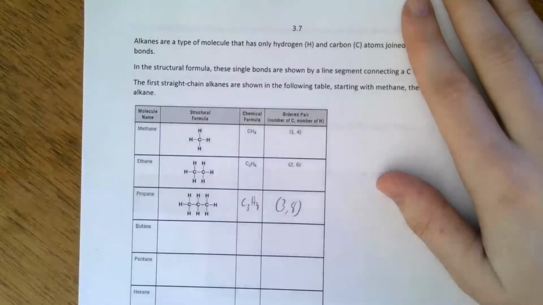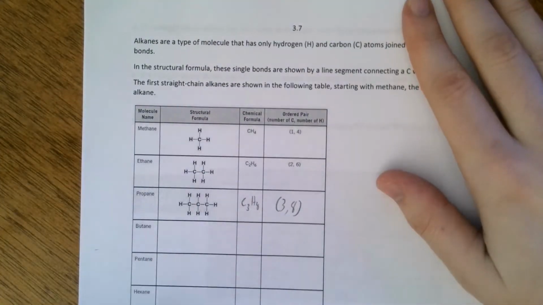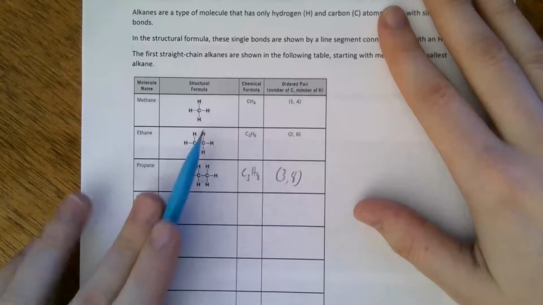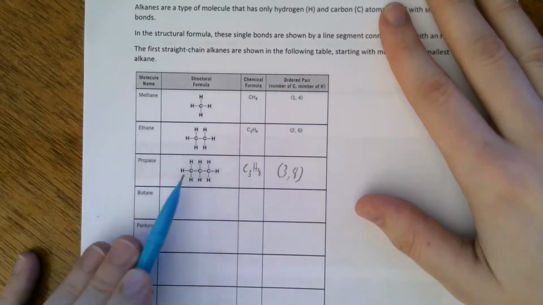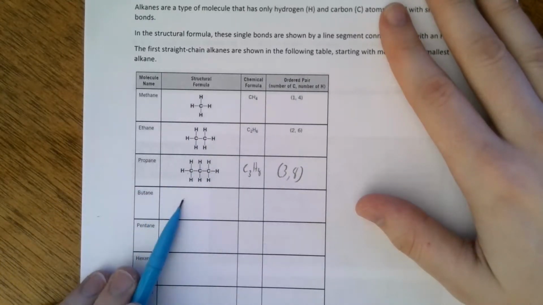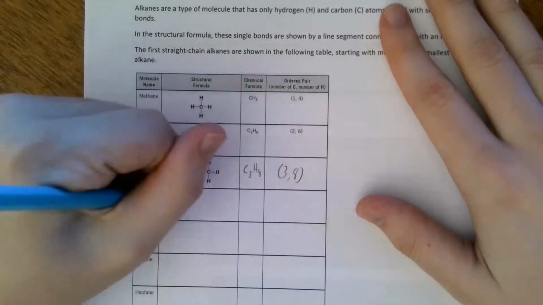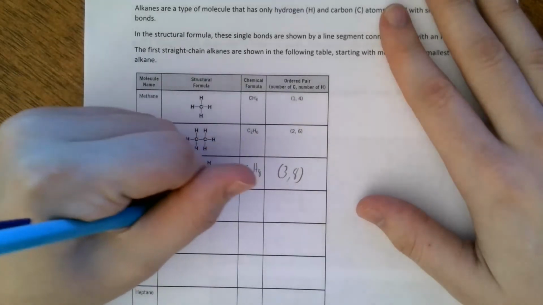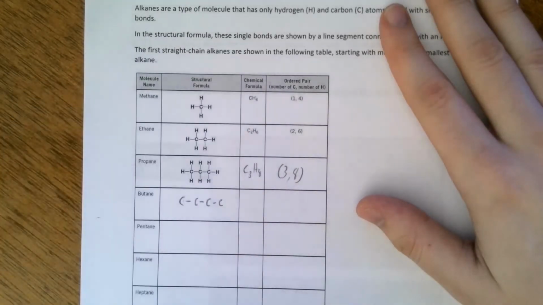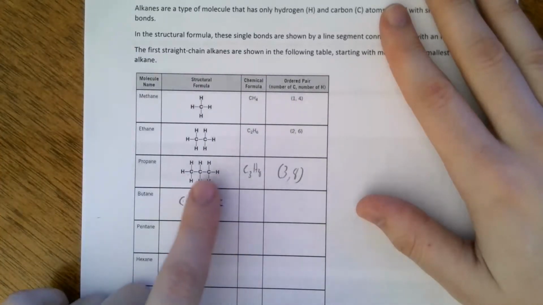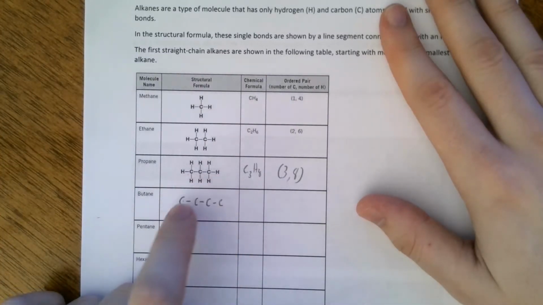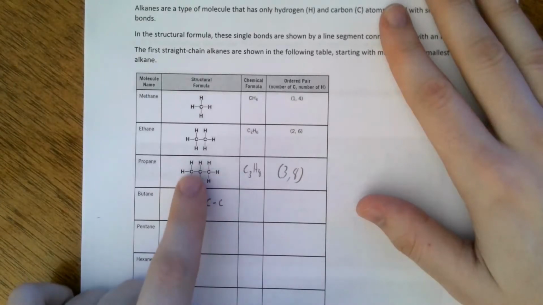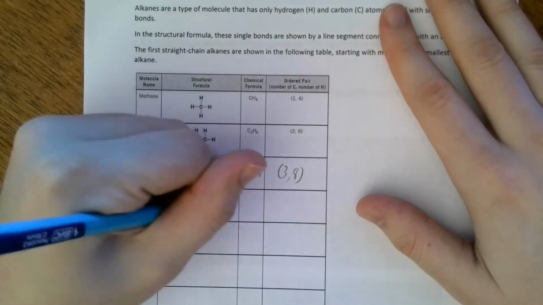Okay. What about butane? So if you've seen the pattern here, all we're doing is just adding 1 carbon each time. So this one's going to have 4 carbons, right? So I'm going to write 4 carbons, and they're just connected in a straight line. And then instead of writing all the H's, I'm just going to show the connections. So it looks like we always go 1 up and down, and then we have 2 on each side, or 1 on each side. Right?